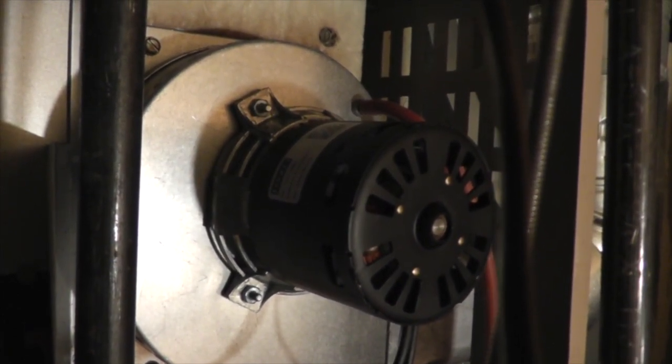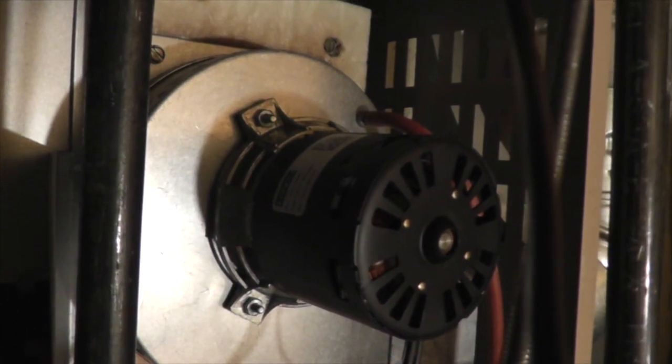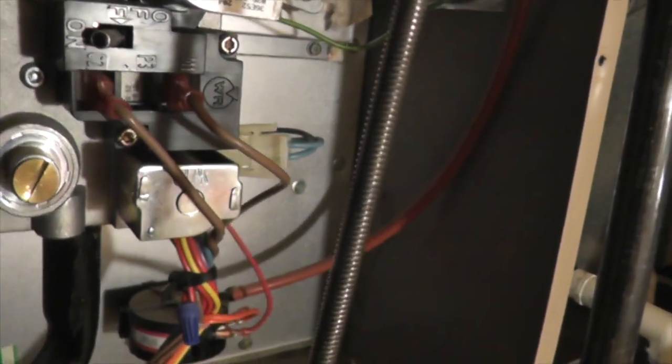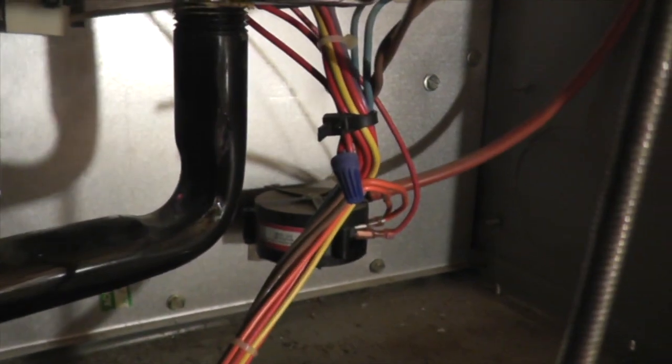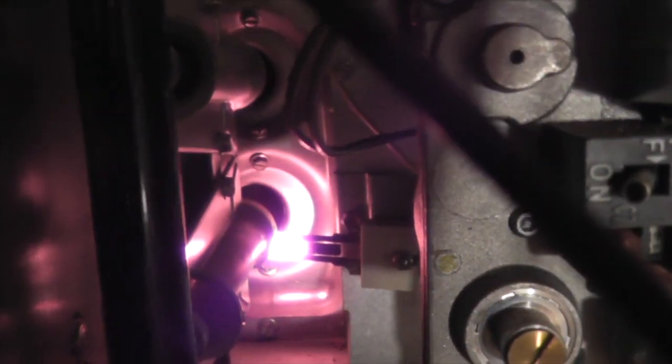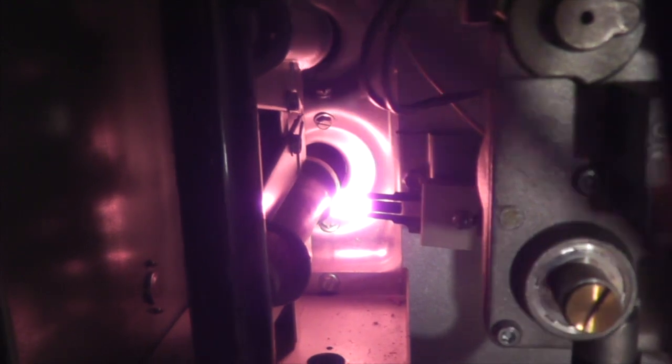There goes the inducer fan. You can hear it kicking on. That's a good sign. Now the vacuum is being picked up by the pressure switch down here, and that should allow the gas valve to come on. You can see the igniter glowing right there, and now the burners came on. That's a real good sign.